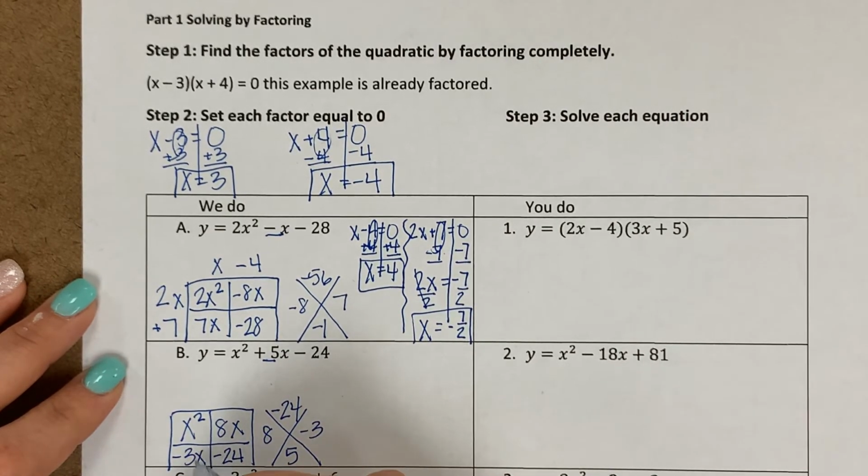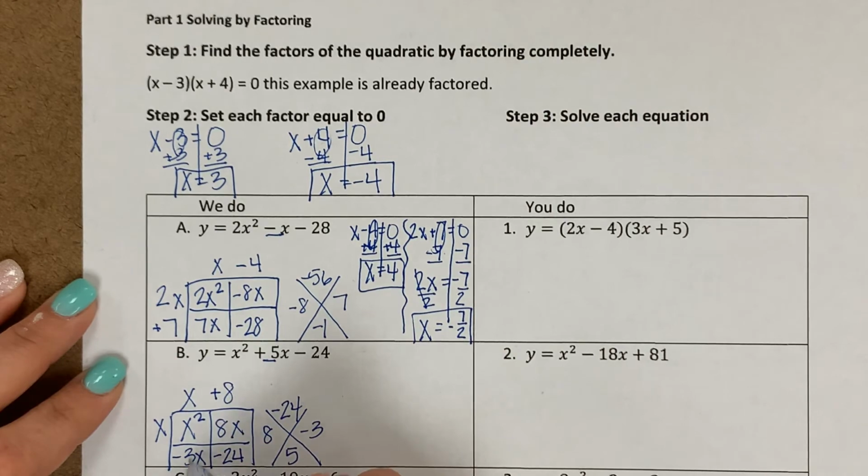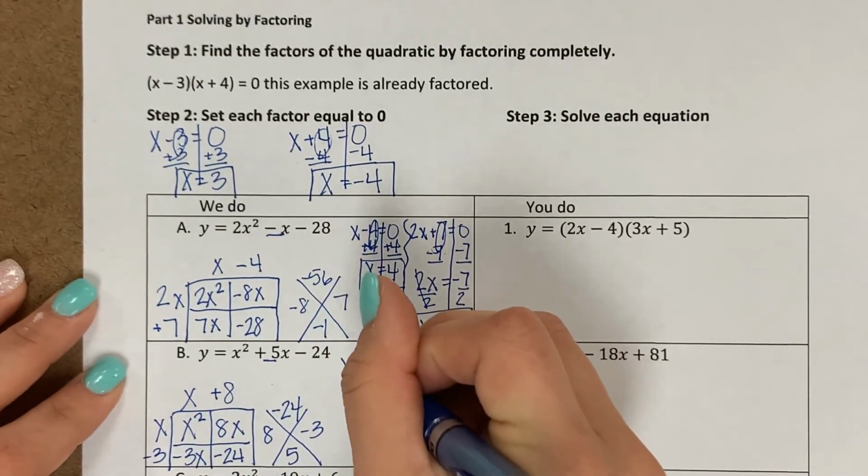We figure out the outsides. X times x gives us x squared. Divide. 8x divided by x is positive 8. Negative 3x divided by x is negative 3. Here's our two factors. Set them each equal to 0.